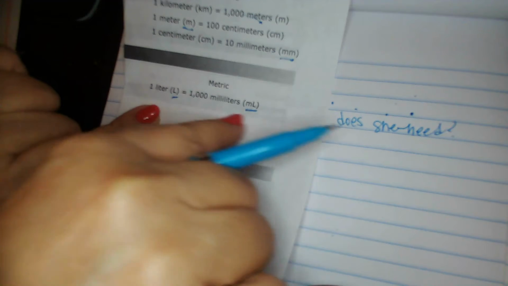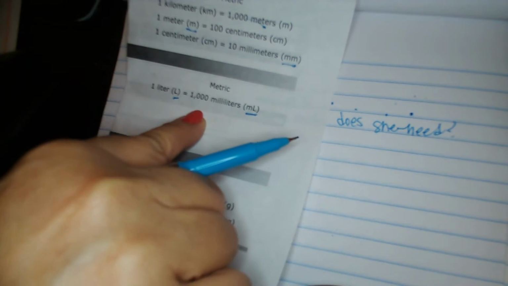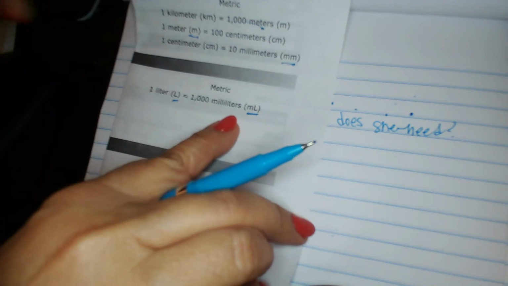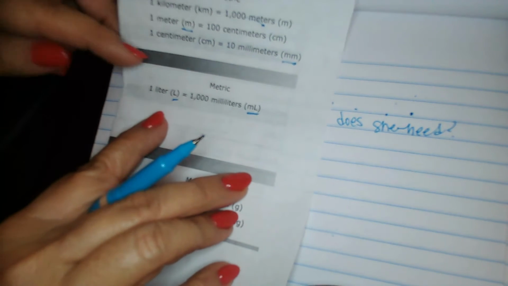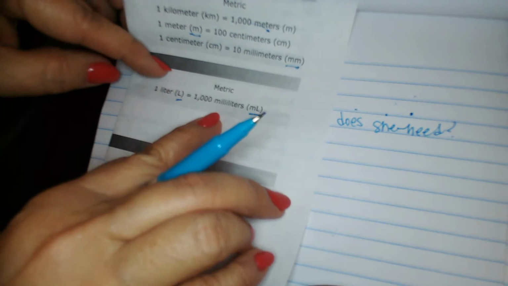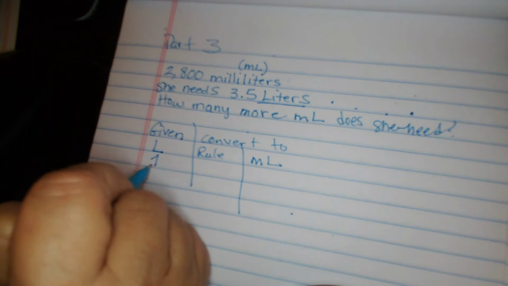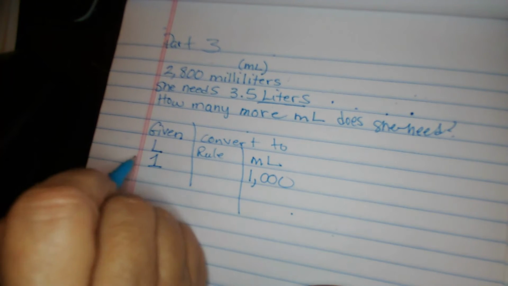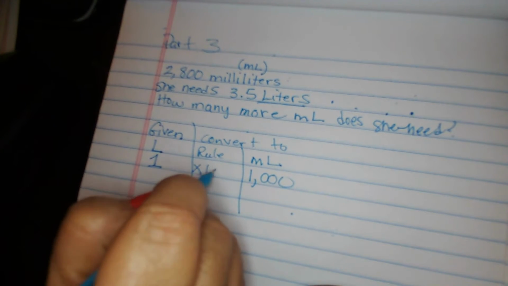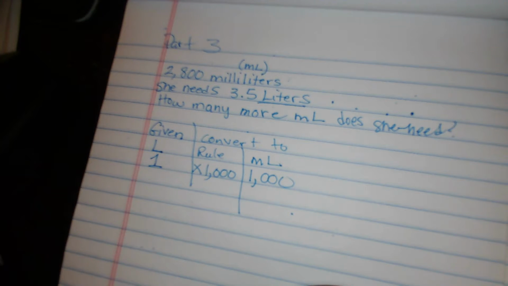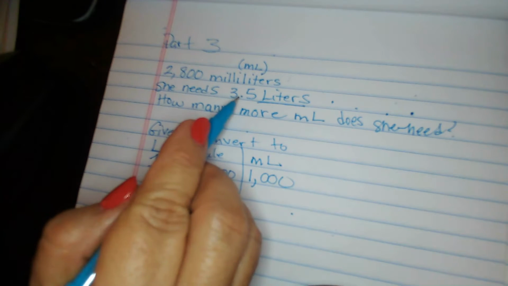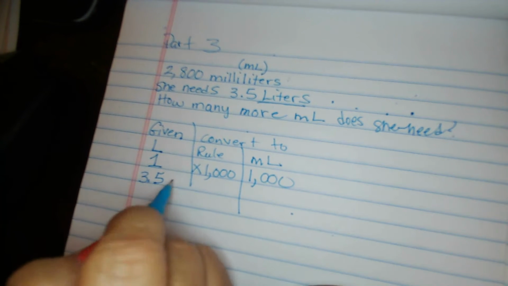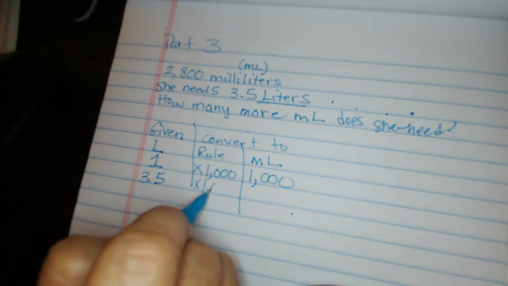I always think that this is my science portion. This is with all the flasks that you use in science. Liters and your milliliters, and then the little droplets. Okay, so I know that for every 1 liter, it's 1,000 milliliters. I'm going from large to small, so I'm multiplying by 1,000. So if I was given 3 5/10 liters, I'm going to multiply that by 1,000.